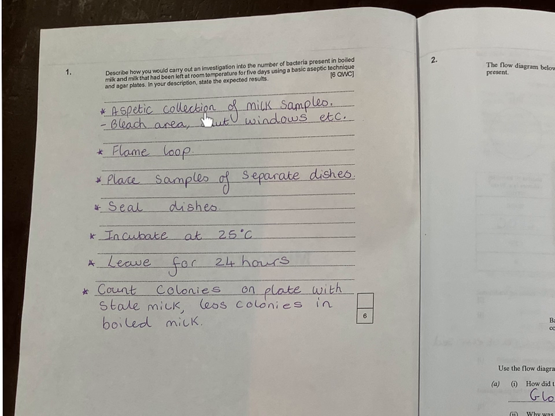So, aseptic collection of milk samples: bleach the area, shut windows, etc. Flame the inoculating loop to pick up your samples of milk to make sure nothing else will grow. Place samples on separate dishes, seal the dishes, incubate at 25 degrees, leave for 24 hours, count colonies on plates. With stale milk, there will be more colonies than in the boiled milk.